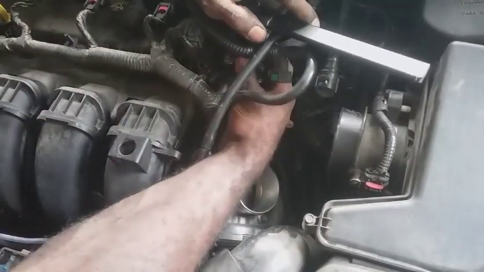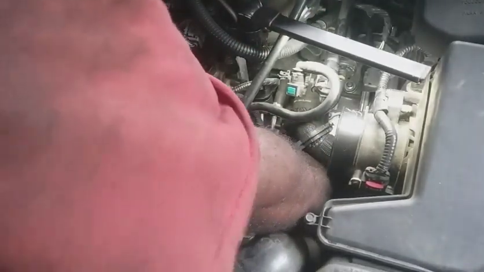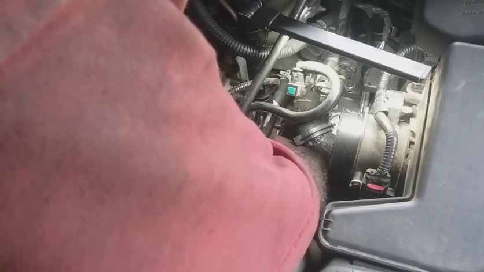Okay, better access. There's a clip at the base here. Pull that out.